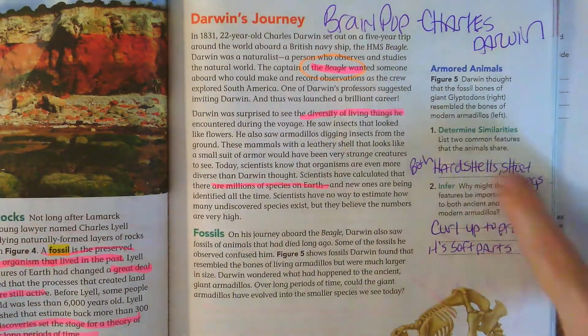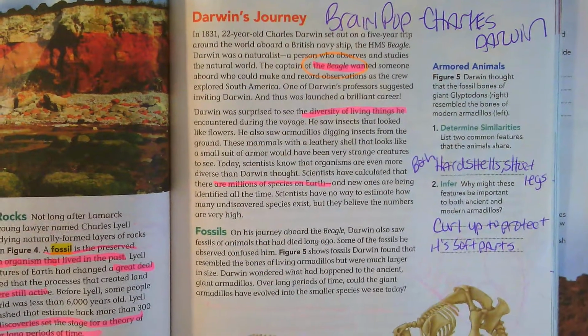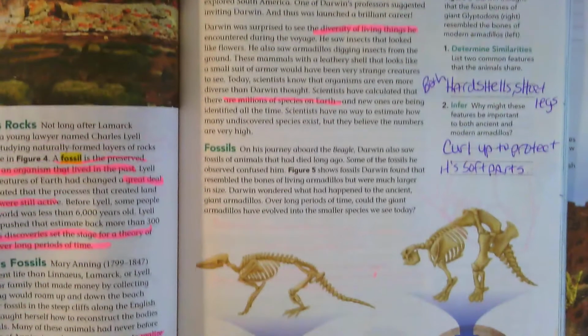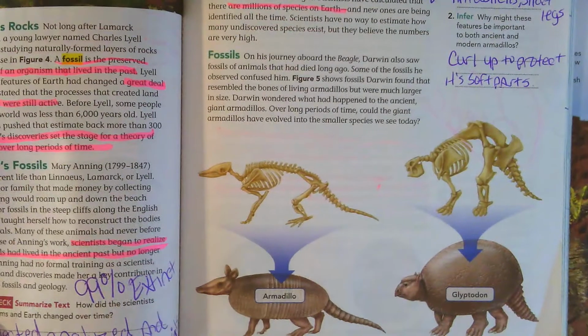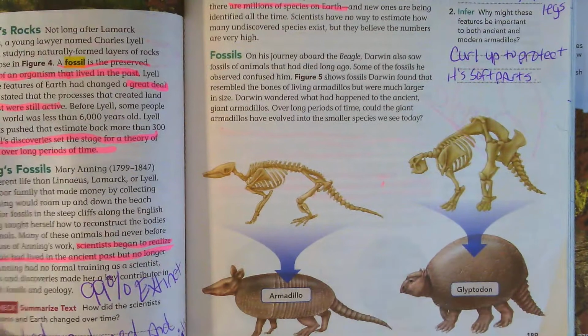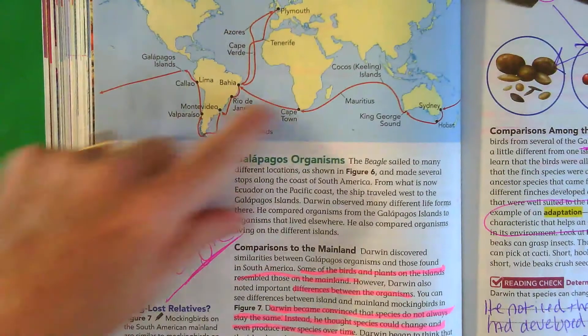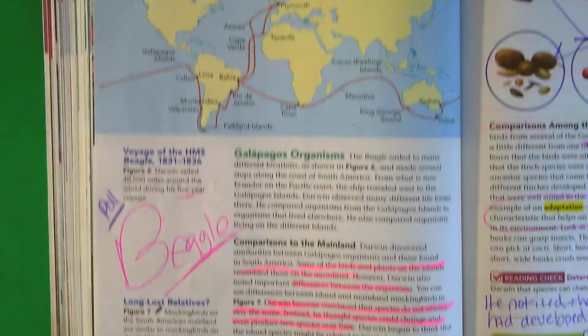Here you notice that both have hard shells, both have short legs, and their defense mechanism is that they can curl up and protect the softer parts of their body from predators. And of course they're talking about today's armadillo and probably a common ancestor of this armadillo. Again, this is all about the journey he took in the south part of the world.